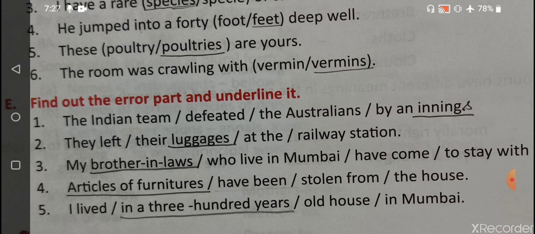Article of furniture have been stolen from the house. So here it will be article of furnitures have been stolen from the house. I lived in a 300 years old house in Mumbai. So here it will be I lived in a 300-year old house in Mumbai.